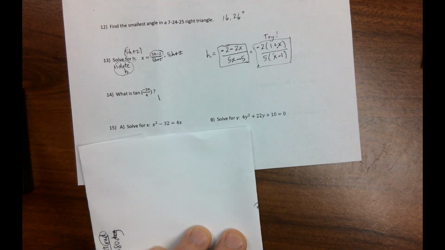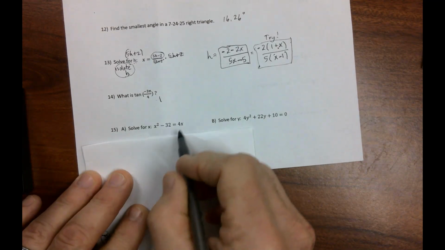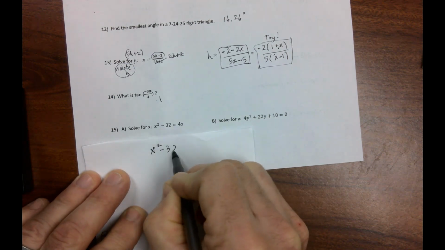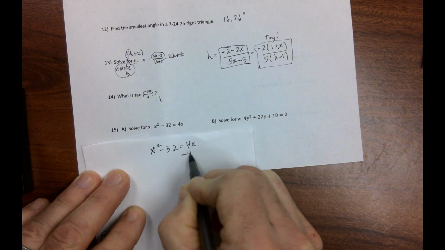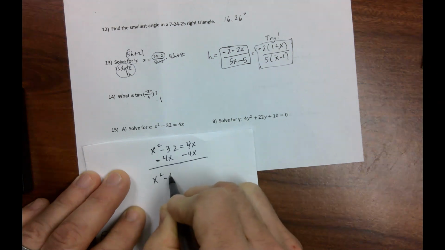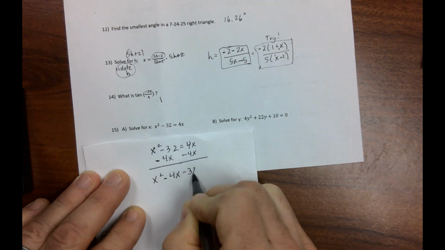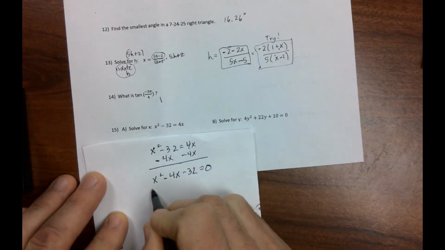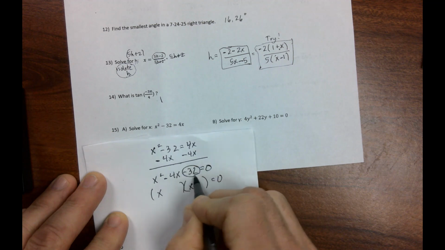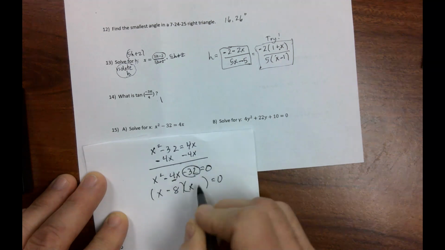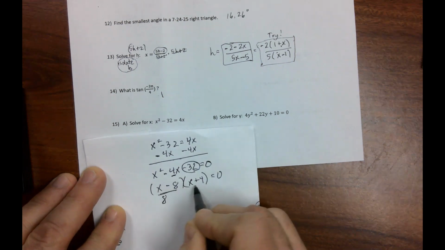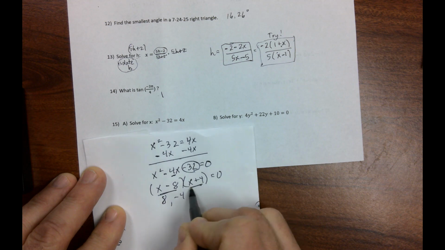Number 15. Solve. Well, we got our trinomial here, so we got to set it equal to 0. So x squared minus 32 equals 4x. The first thing I'm going to do is subtract 4x, make it look like a trinomial. We cross our fingers, and we hope this thing's factorable, because it's always the easiest. And lo and behold, this is factorable, because two factors of negative 32 that add up to negative 4 are negative 8 and 4. So my two answers would be 8 from here, or negative 4 from here. There's my two answers.